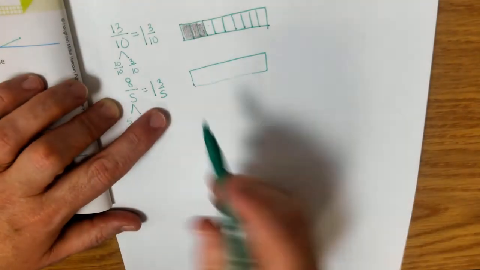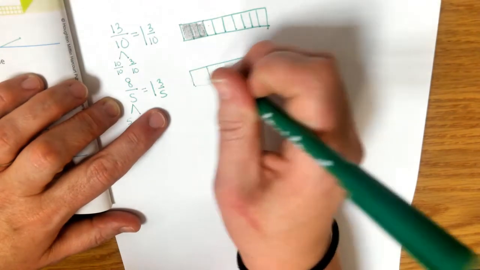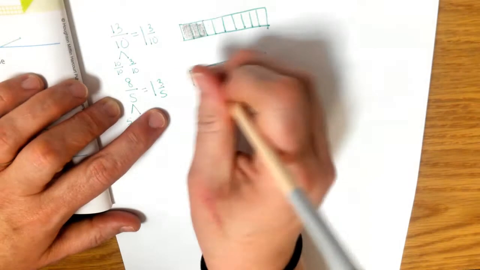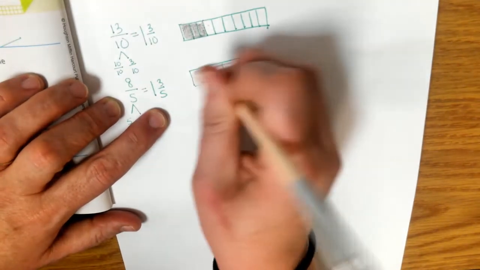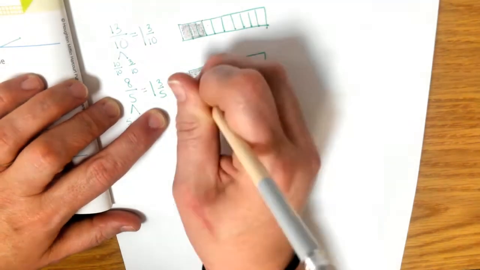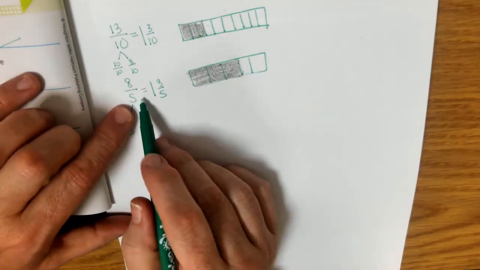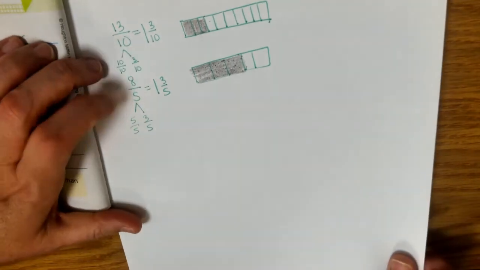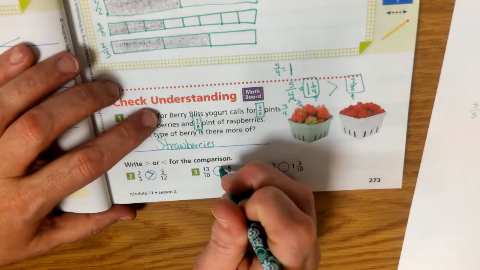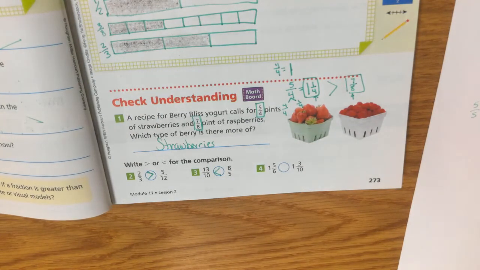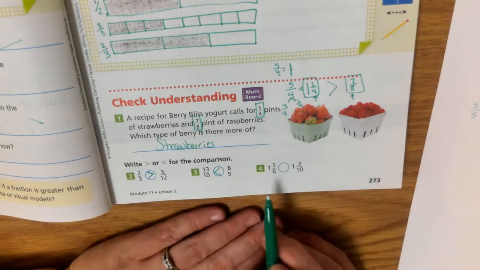And then 3/5. And I'm going to shade in 3 of those. So this is quite obvious, right? Quite bigger. 8/5 is bigger than 13/10 because 1 and 3/5 is bigger than 1 and 3/10. So 13/10 is less than 8/5.